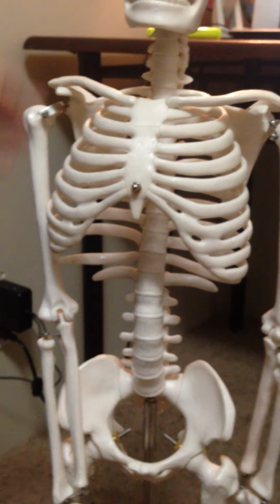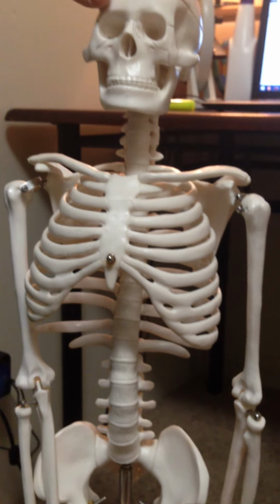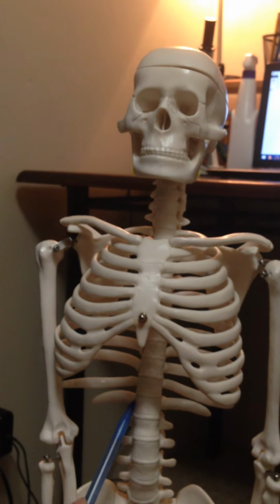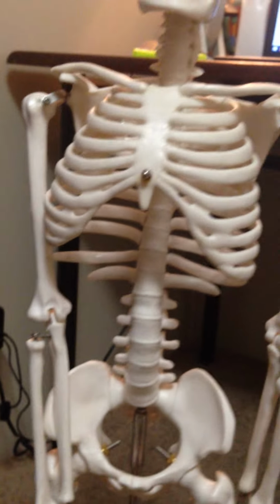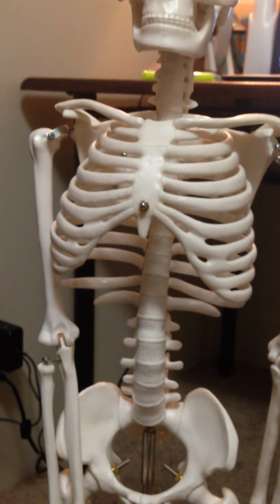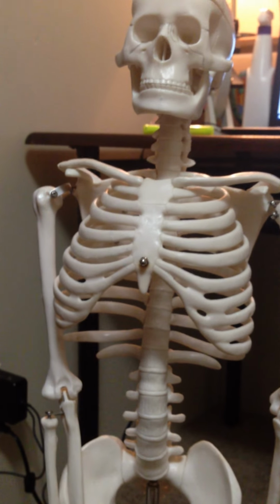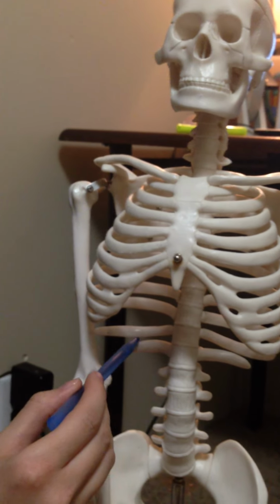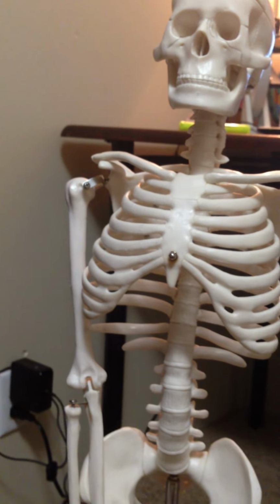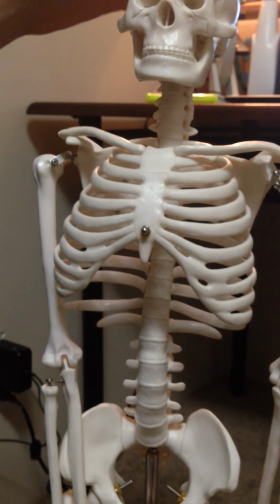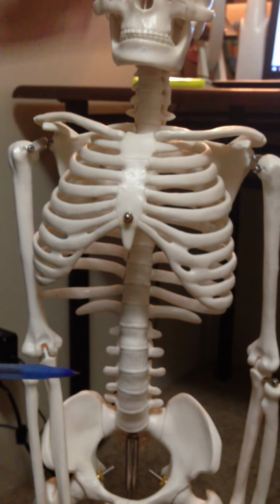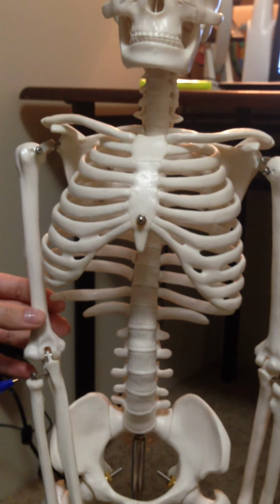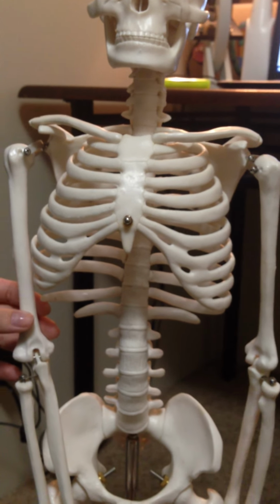And so the head of the rib would be here, the neck would be here, and the tubercle of the rib would be right there. And so the head of the rib fits into small depressions located on the centrum of the adjacent vertebrae.